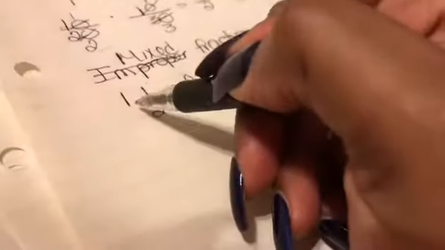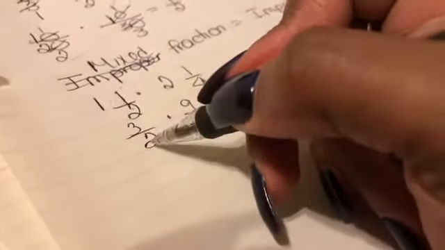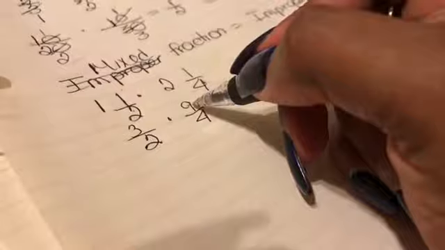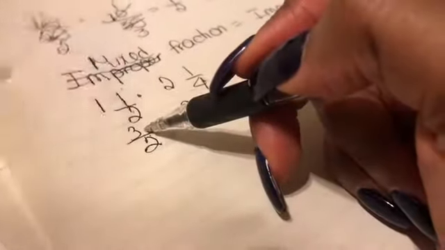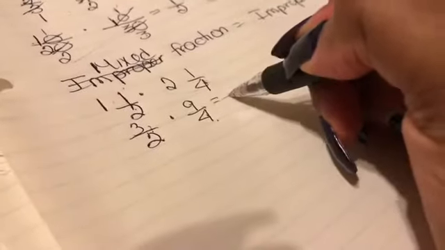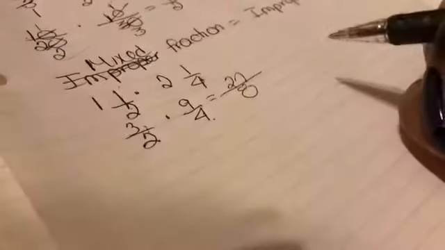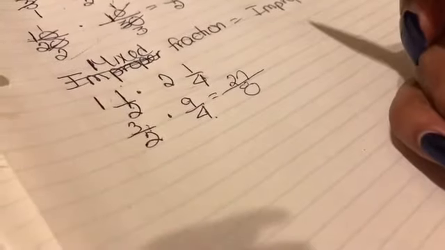So 2 times 1 is 2. Plus 1 is 3/2. Times 2 times 4 is 8. Plus 1 is 9/4. Now, this one you cannot cross multiply because 2 will go into 2, but 2 will not go into 9. Okay, and 3 will go into 3, but 3 will not go into 4. So you're just going to do like this. 9 times 3 is 27 over 8. Okay, and that's how you do that.